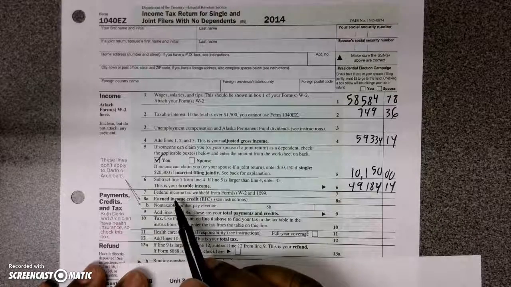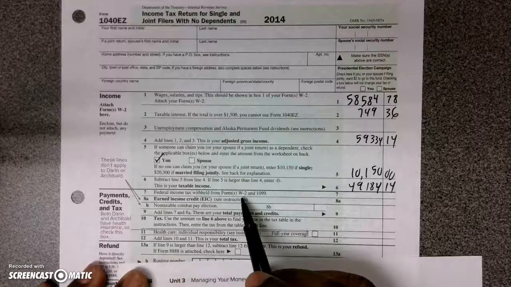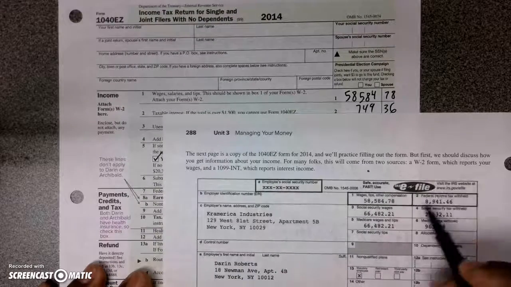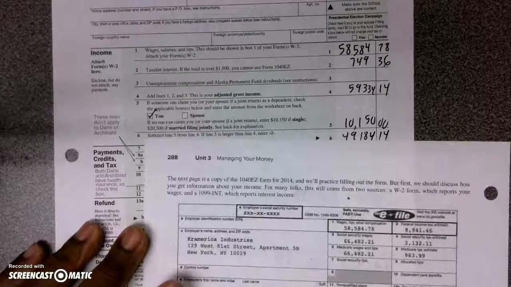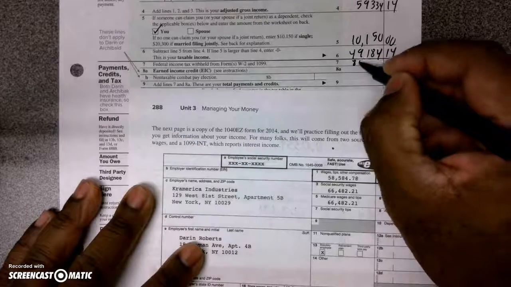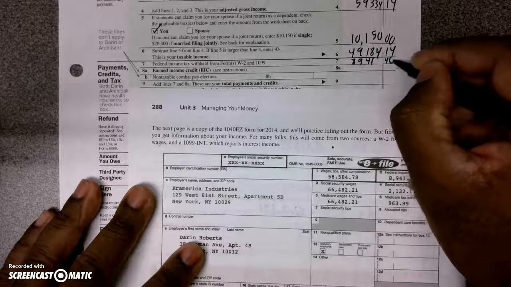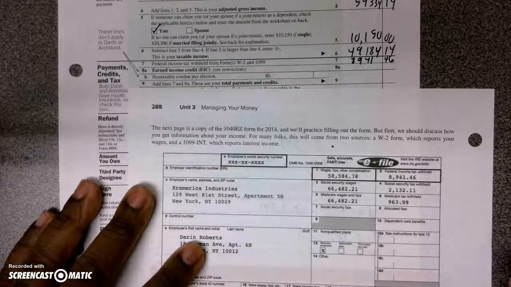Oh, actually, we need to look at the federal income tax withheld from Form W-2. Now, from the W-2 form, it tells us the federal income tax withheld is $8,941.46.